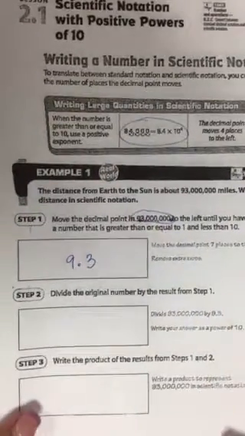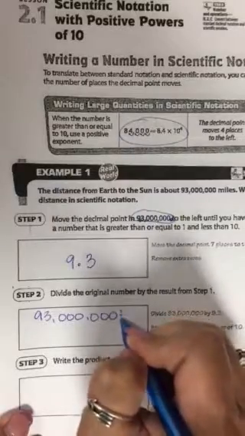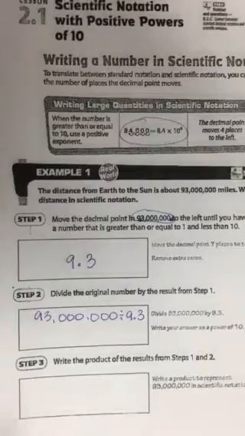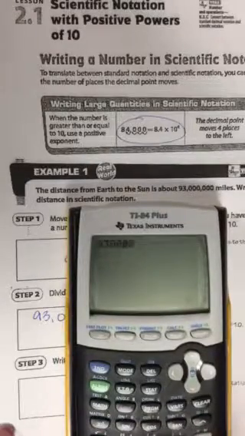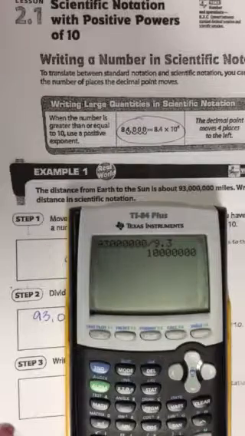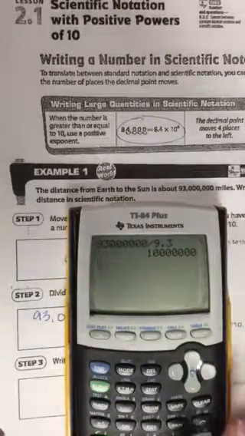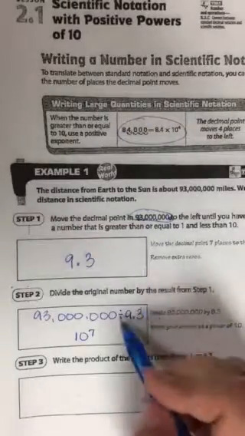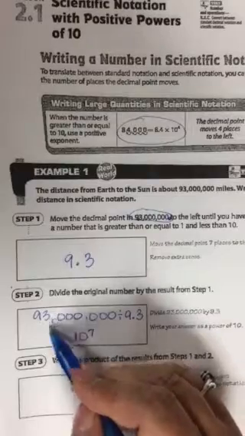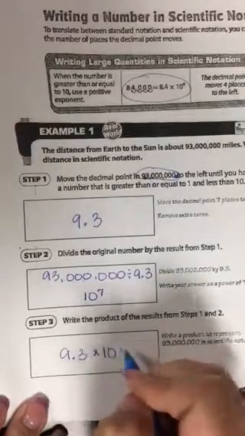Okay. The next thing it's going to have you do, it's going to have you take 93 million and divide by that 9.3. So if I put that in my calculator and I say 93,000,000 divided by the 9.3 that I just found for the beginning of my sentence, I come up with this number. When I get this number, I need to count my zeros. 1, 2, 3, 4, 5, 6, 7. I have 7 zeros, which means that if I write 10, my exponent is 7. And I can even check that if I need to, because I would go 1, 2, 3, 4, 5, 6, 7, and that works. So then I can rewrite my sentence as 9.3 times 10 to the 7th.